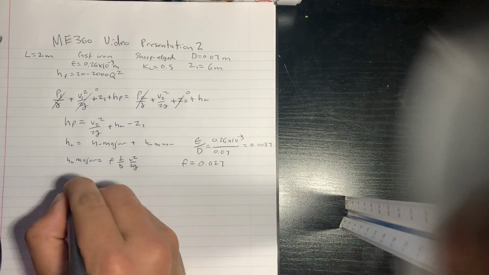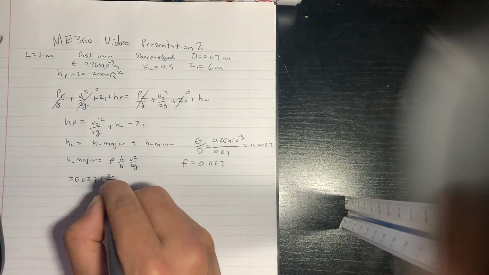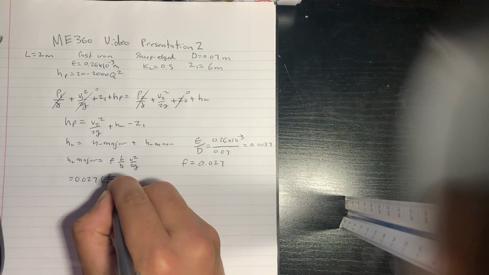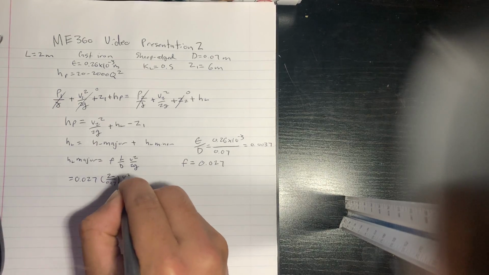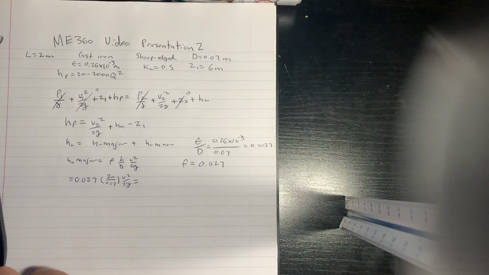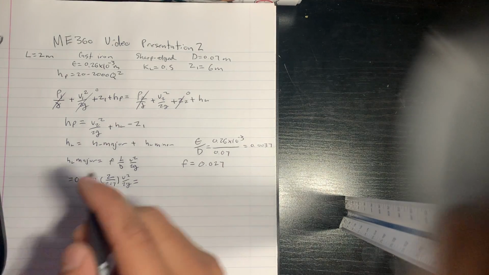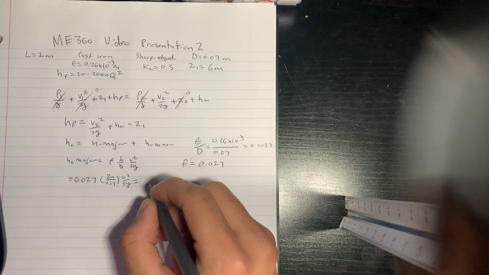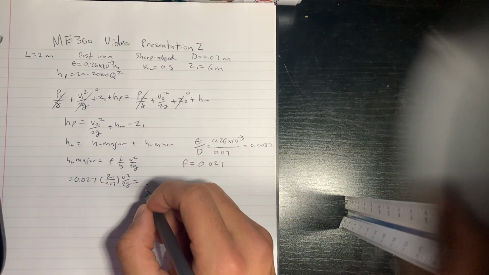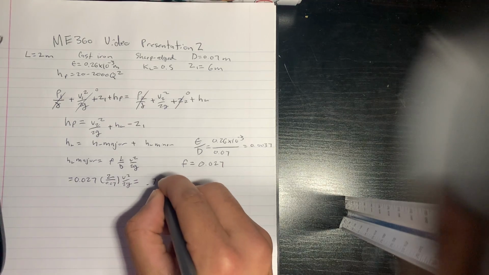So we can go ahead and plug that in. Length over diameter. And that's going to be 0.77.